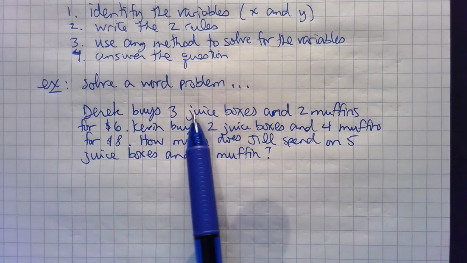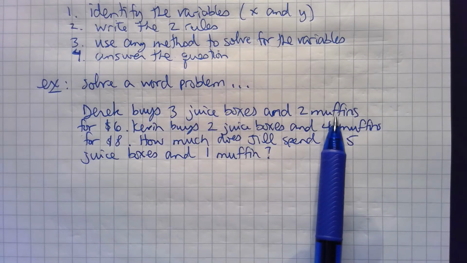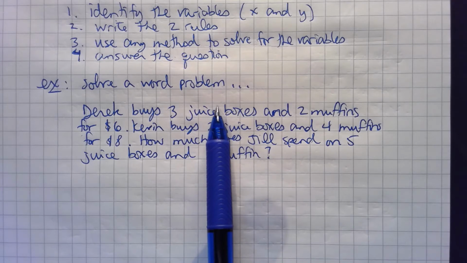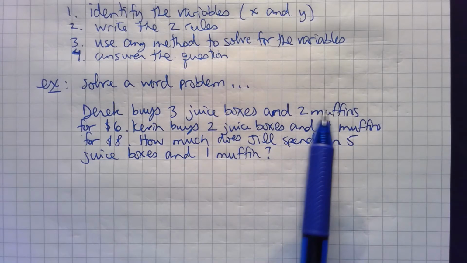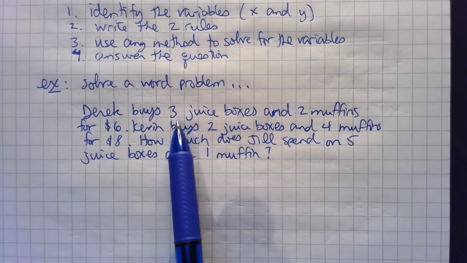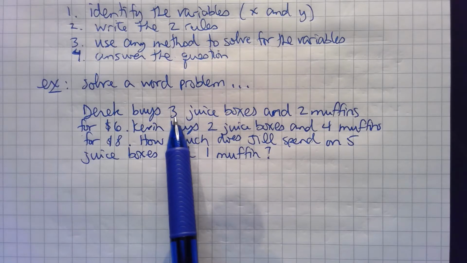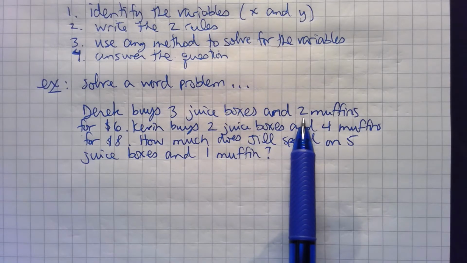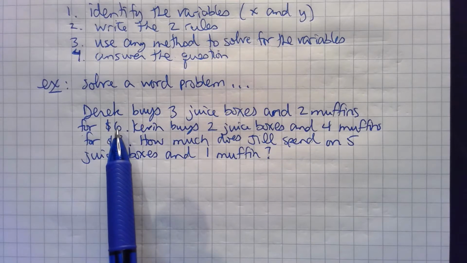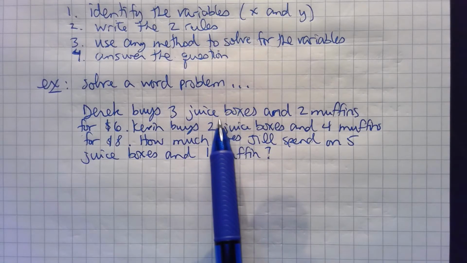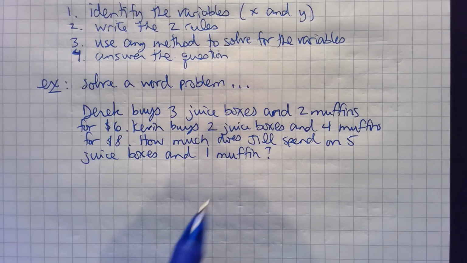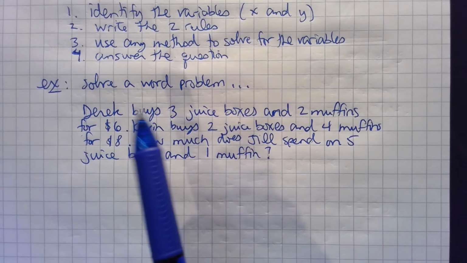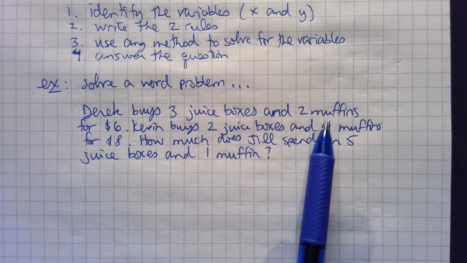The unknown thing is something about the juice boxes and the muffins. So something about the juice boxes we don't know and something about the muffins we don't know. Now if you want to say, oh, we don't know how many juice boxes there are, well, that's not the case at all. We know how many juice boxes there are. We know in Derek's case, Derek has 3 juice boxes, so that's not an unknown. We know in Derek's case he has 2 muffins, that's not an unknown. We also know the total price that Derek pays. So the unknown here does represent something about the juice box and something about the muffin. And it's really the individual price of one juice box and the price of a muffin. So those are the things that we don't know.